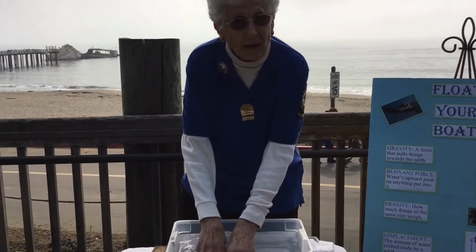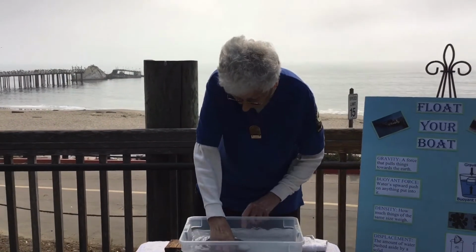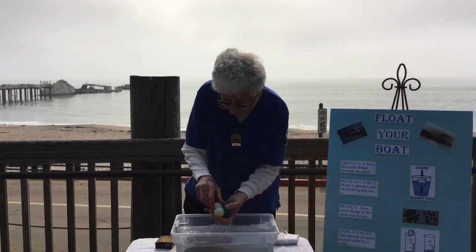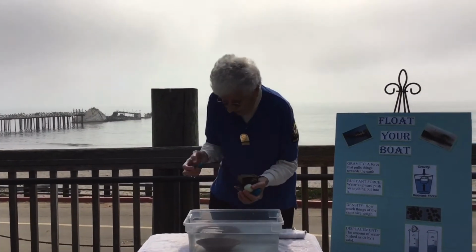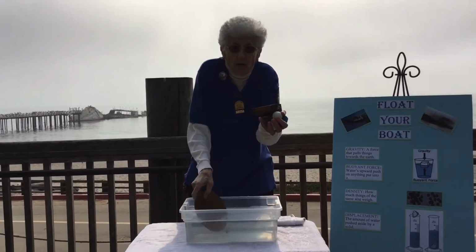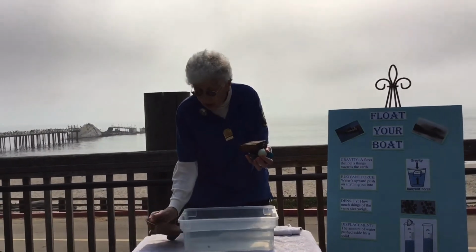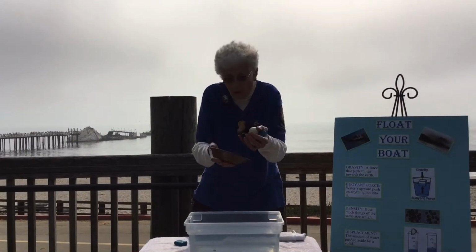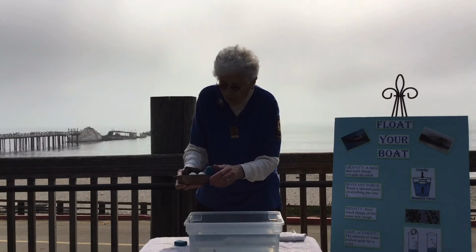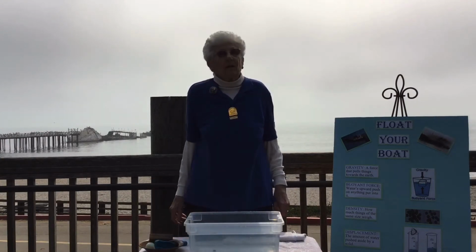How about that? Boats can carry a lot of stuff. This boat carries all of this stuff, and this is all really heavier than the boat. Isn't that something?